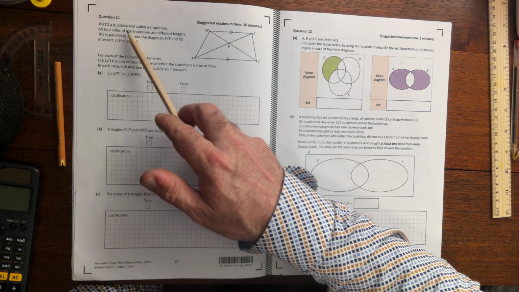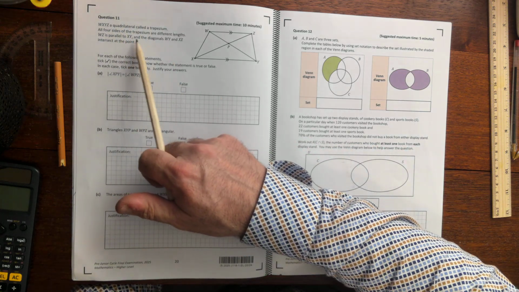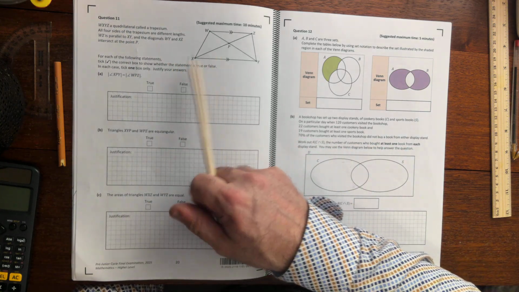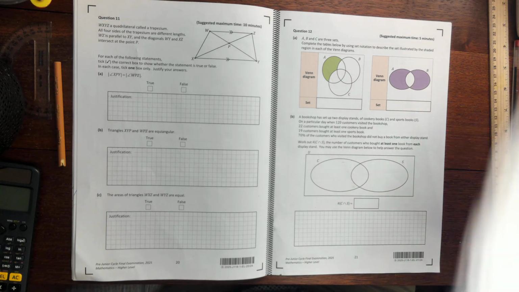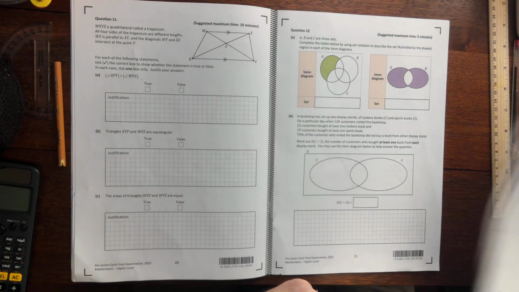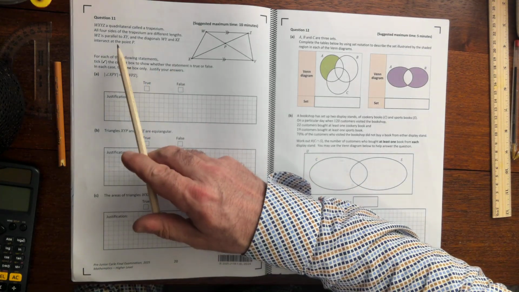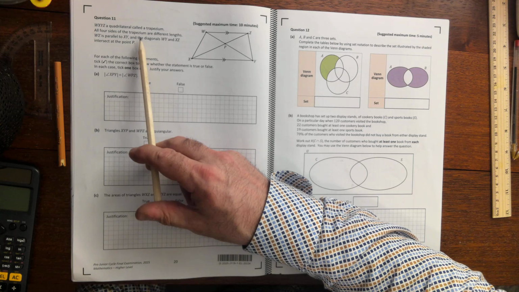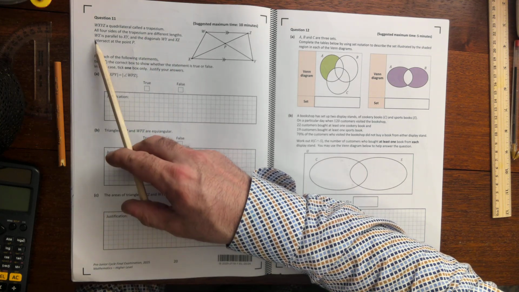WXYZ is a quadrilateral called a trapezium. All four sides are of different length. So while these are parallel, they're of different length, and that's what makes the trapezium a little bit different than the parallelogram, where the opposite sides are the same length. We know they're different lengths. It's not that they could be, we absolutely know they are.